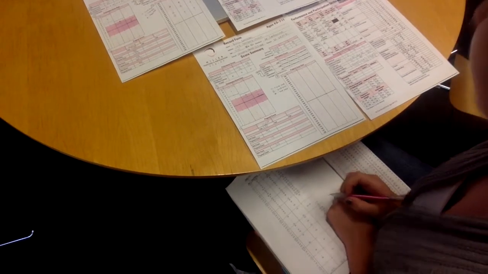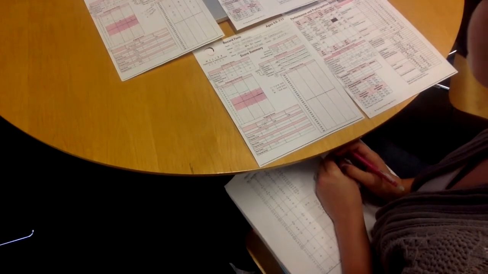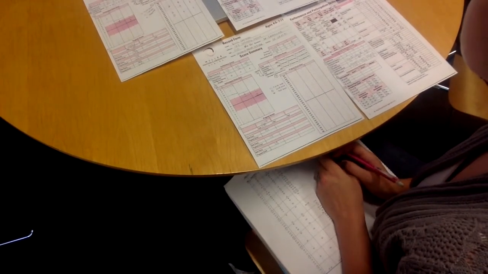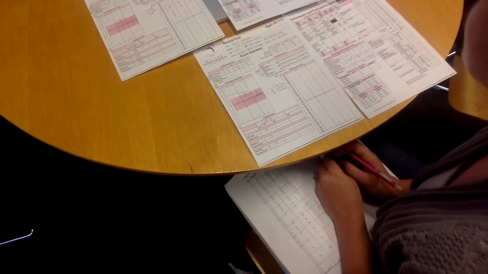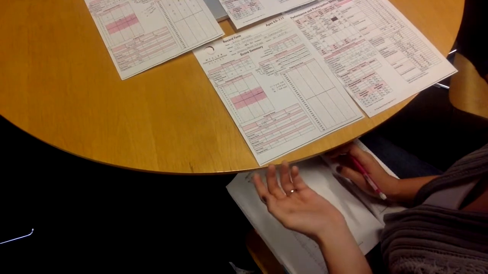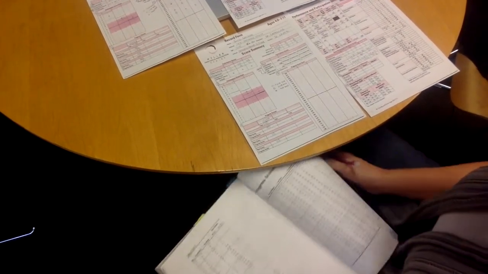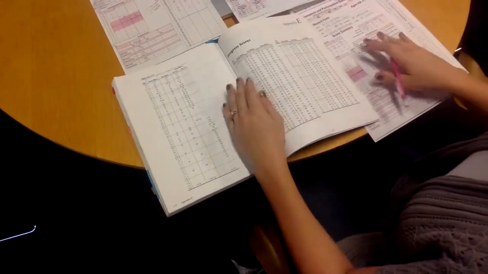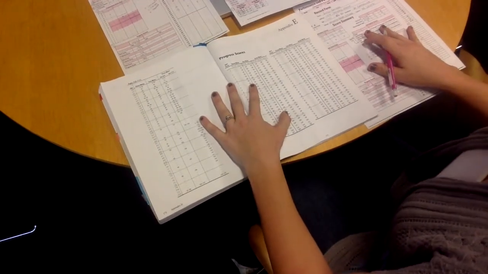And then our progress score provides us with information about the child's progress and motor skills since the previous MFun assessment. So using these raw scores, we'll refer to Appendix E. So Appendix E allows us to find these scores we want to fill in down here.